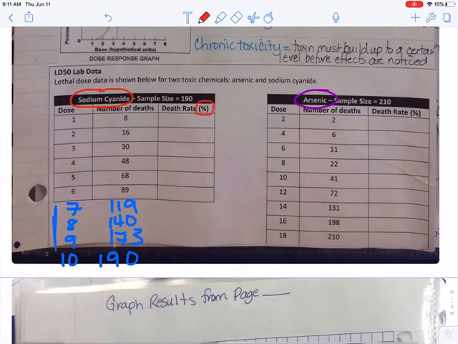And so if you recall from math and from other things we've done in science, percent requires us to know the total sample size. So in each of these different cases, we have a different sample size. So up here is the sample size for sodium cyanide. So I am going to calculate the first death rate for the dose of 1. So over here, these are the dose values, and they're just in arbitrary units right now.